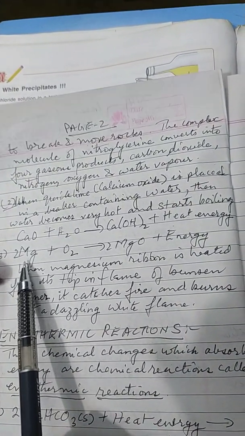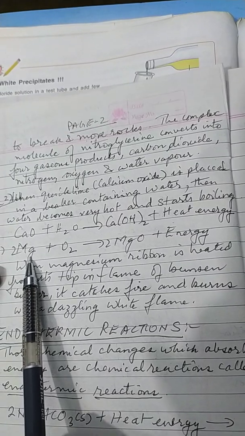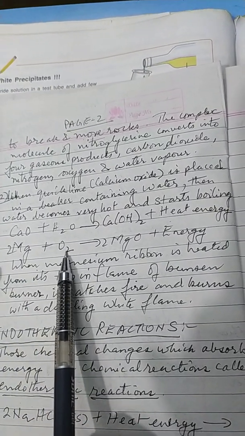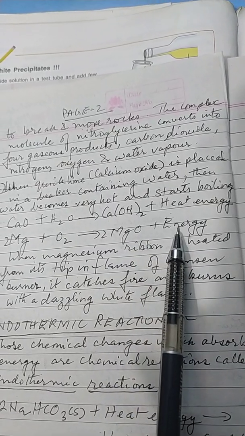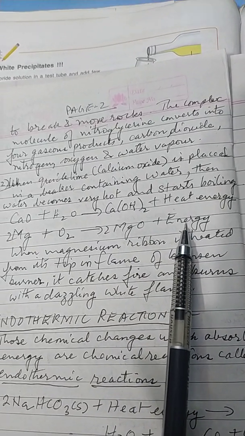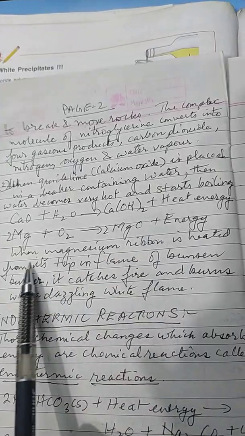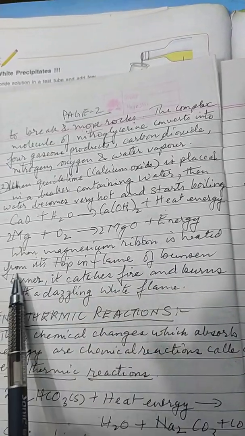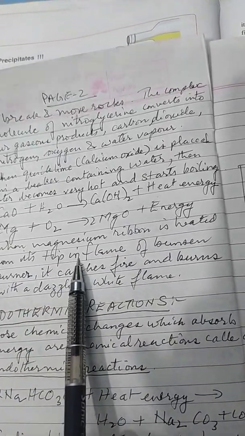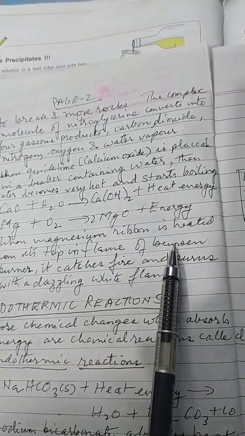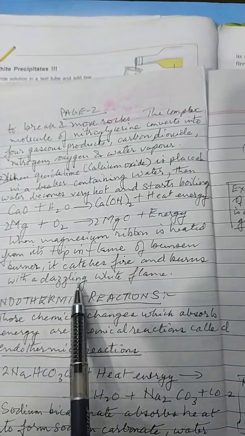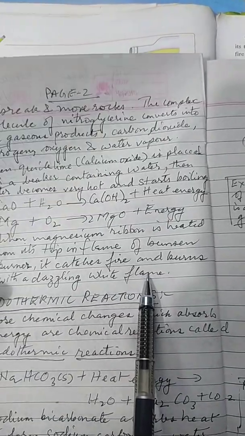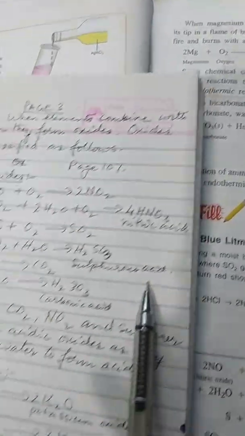Also, a magnesium ribbon burning in the presence of air with oxygen gives magnesium oxide, and heat energy and light energy are released. When a magnesium ribbon is heated from its tip in the flame of a Bunsen burner, it catches fire and burns with a dazzling white flame. So these are some of the examples we see.